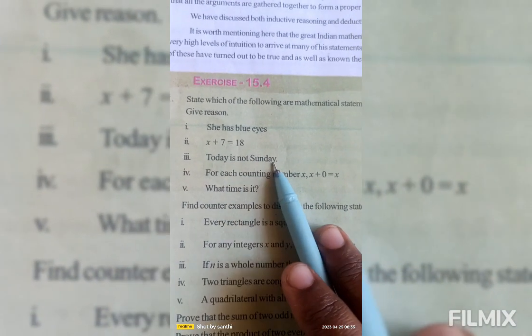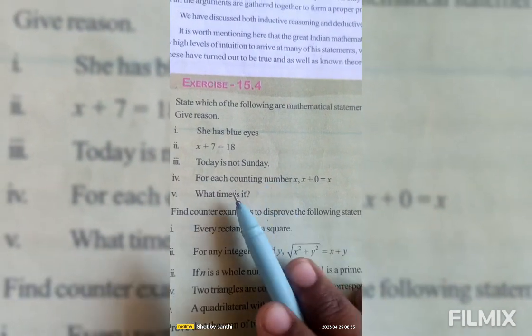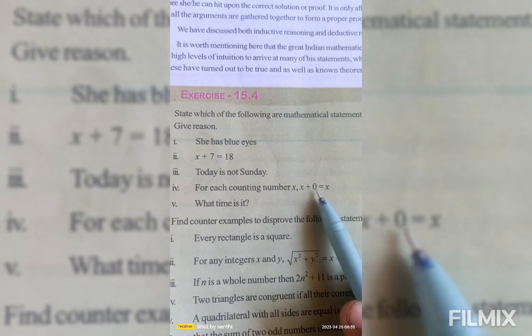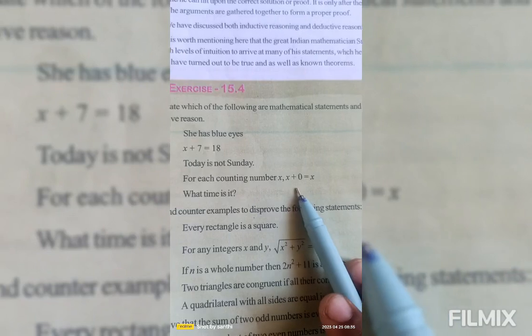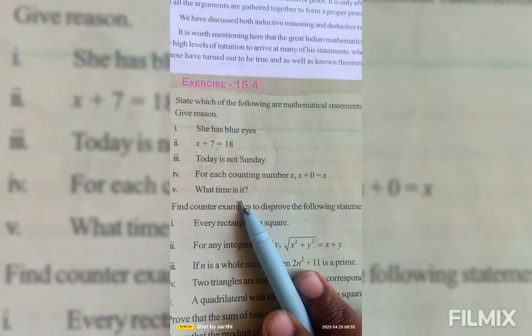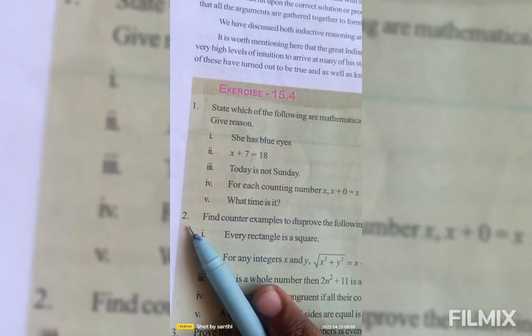Next, today is not Sunday. It is not a mathematical statement because there is no math in this sentence. For each counting number x, x plus 0 is equal to x. This is a mathematical statement and which is true. Next, what time is it? This is not a mathematical statement. Then let us go into second question.